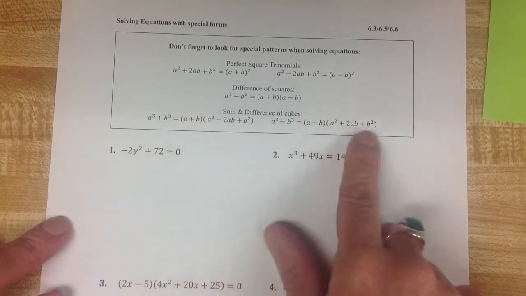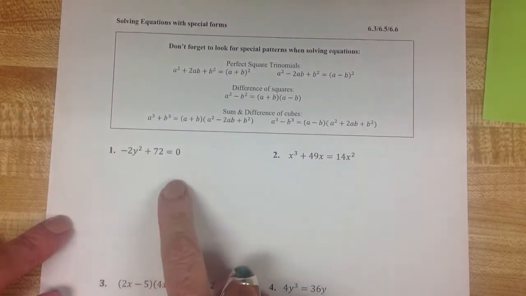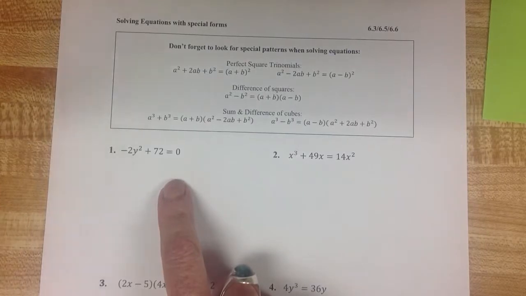And then the sum and difference of cubes follow a pattern as well that we'll see when we get down into the examples here. So let's start the first problem. This minus 2y plus 72 equals 0.